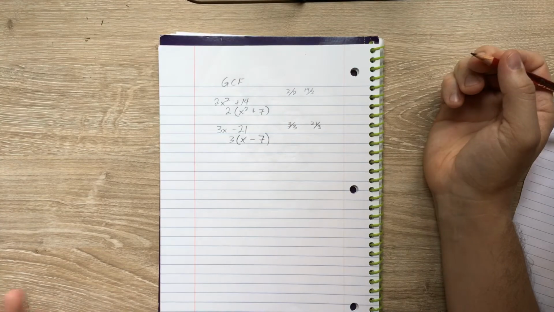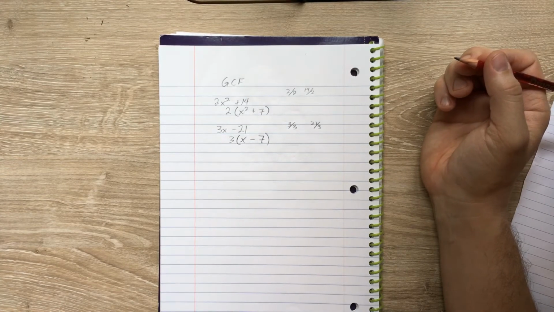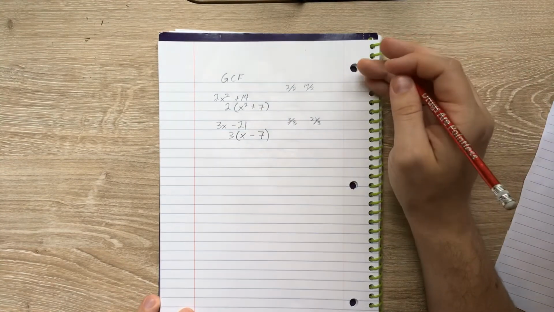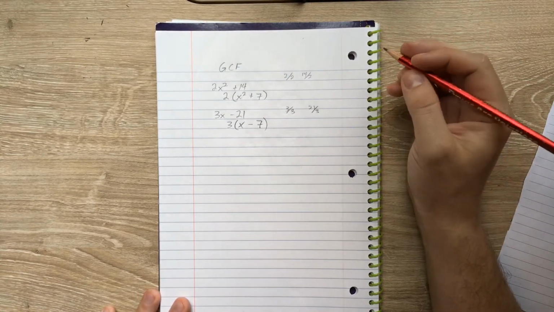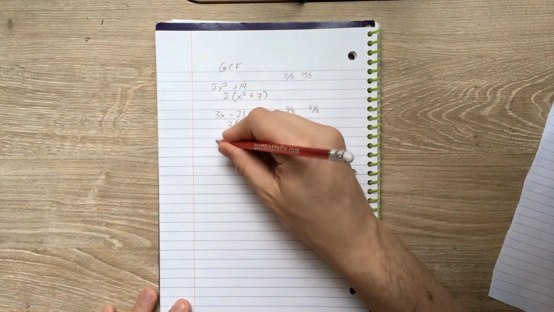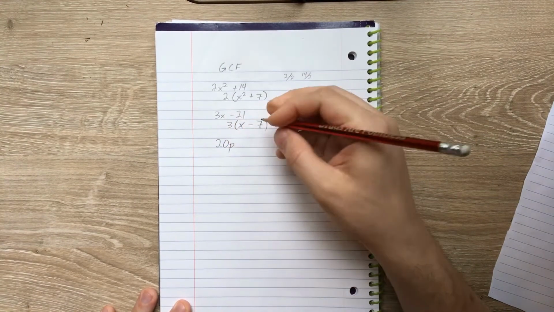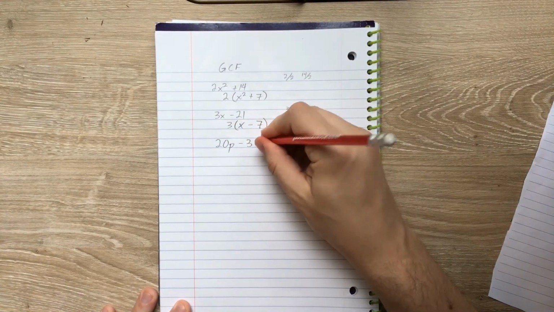So 3 times x minus 7 quantity. And let's look at one last example here. Sometimes the factors are not so obvious. For example, 20p minus 35.